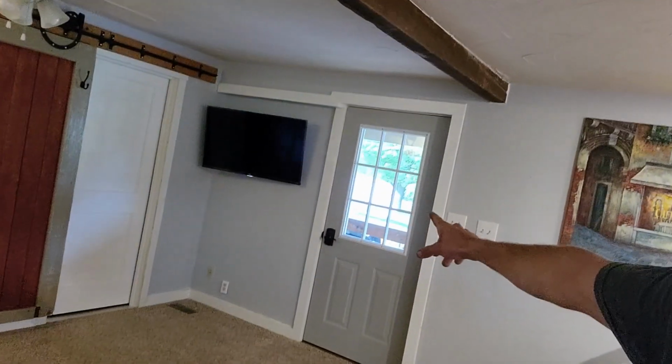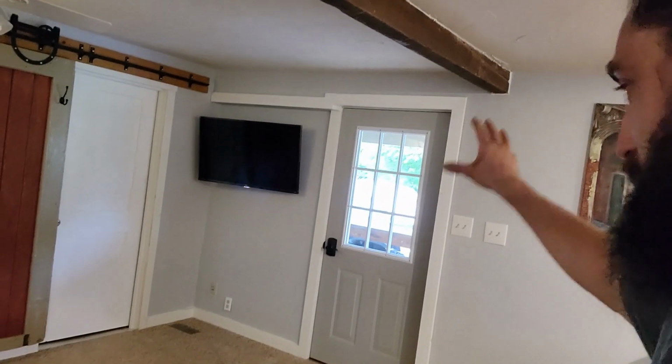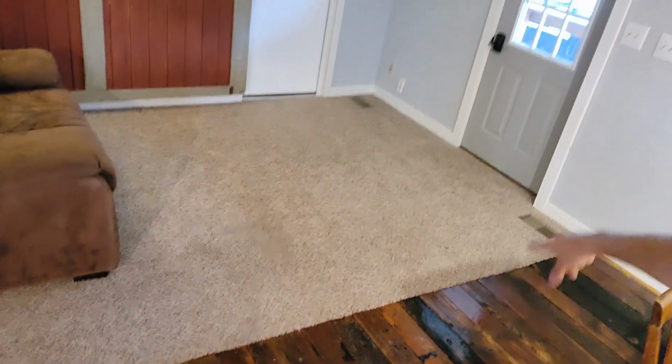So what we've got is our front door. Okay, this is the door to the outside. This carpeted area, that's all we've got for a living room. Very, very small. I'll measure this out for you, but this is a very small area. Okay, so this is our living room area.